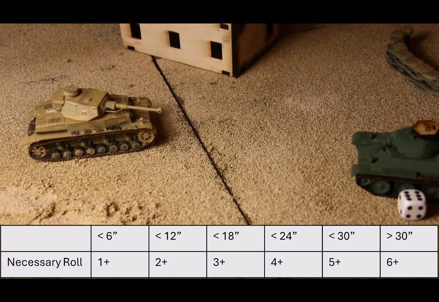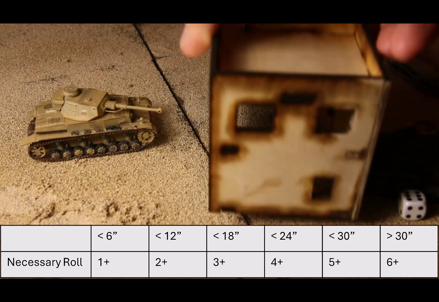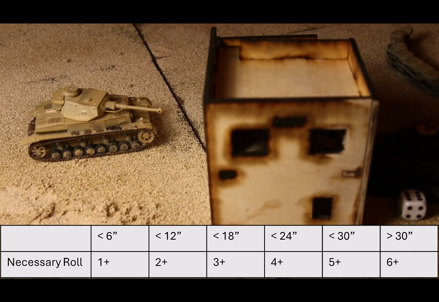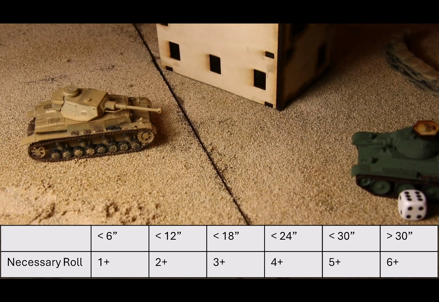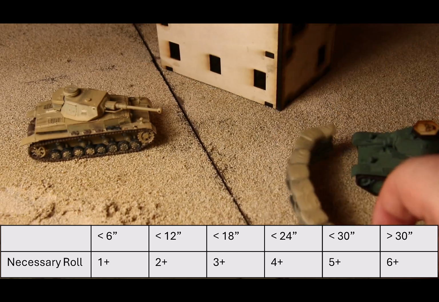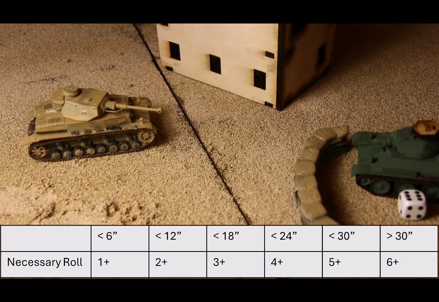And the way cover works is, obviously, if you're going to shoot somebody, you have to see them. So, say the T-34 was behind this building, like so, which is also laser cut and kind of ugly because I haven't fully processed it yet. But you can't shoot the T-34 because it's behind the building. And there's a lot of other things, like I might have some sandbags, which might reduce your hit chance. So maybe I'll need a 2 because he's behind sandbags, which reduces his profile or something like that.